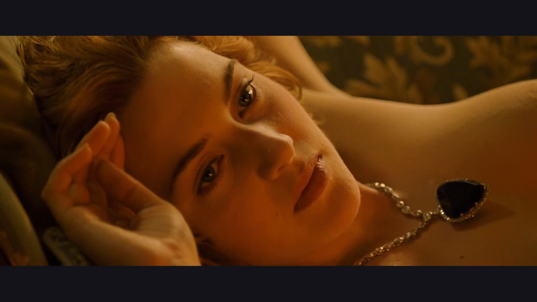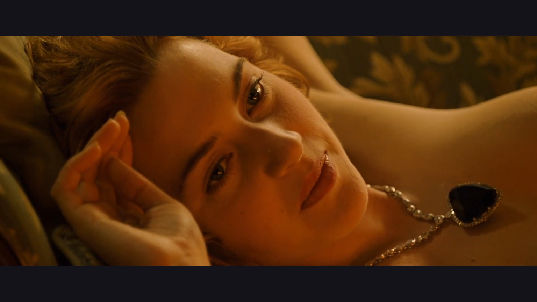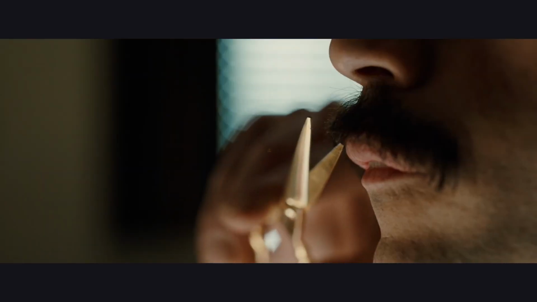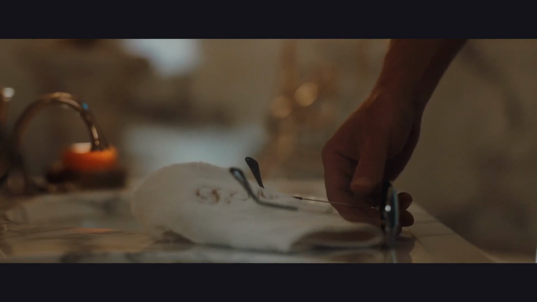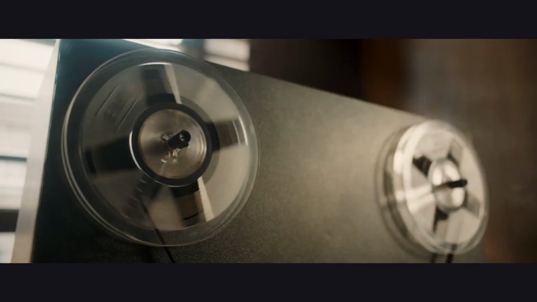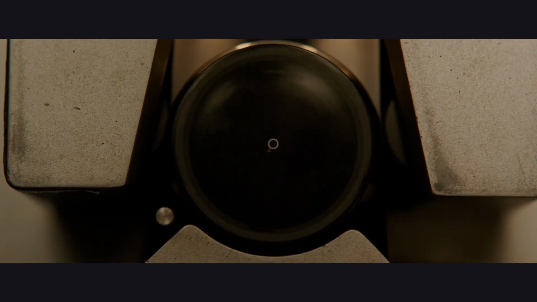Heightened suspense. By withholding information, fragmented framing can build suspense and anticipation, prompting the viewer to fill in the gaps and imagine what's hidden from view. Psychological insight. Revealing only parts of a character or object can offer subtle clues about their emotions, intentions, or even hidden dangers. Symbolism and metaphor.